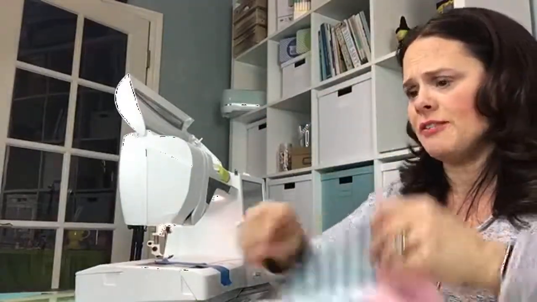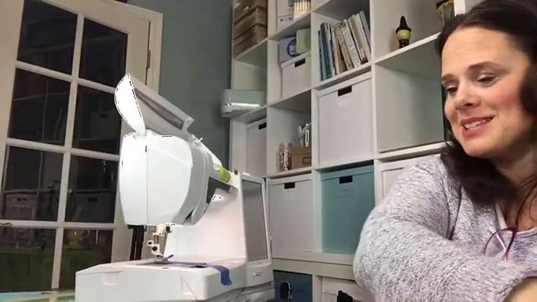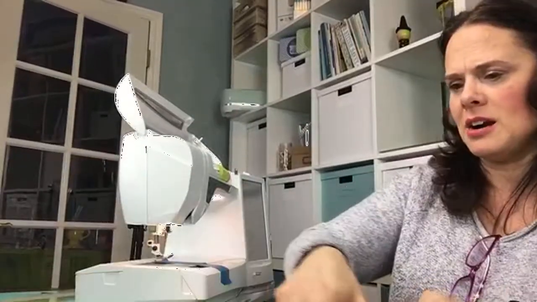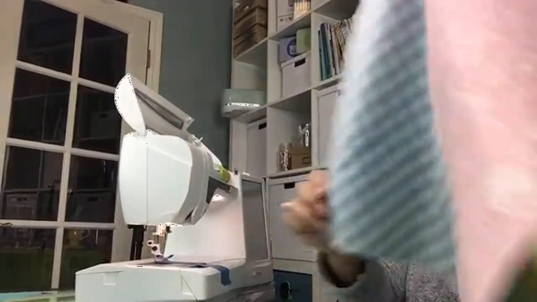Oh dear, do you think I forgot where I was? Let's verify what I'm stitching here. Okay, that's right there. Okay, that looks good. I'm stitching on this side.